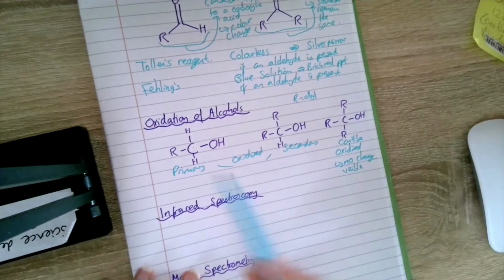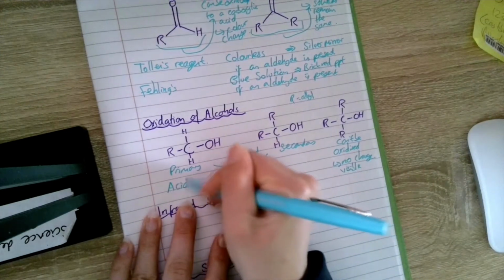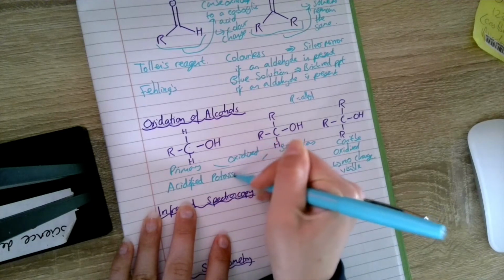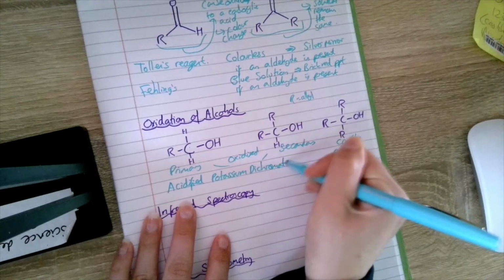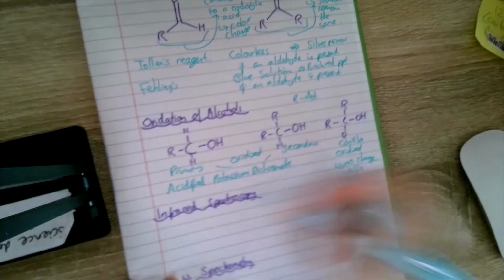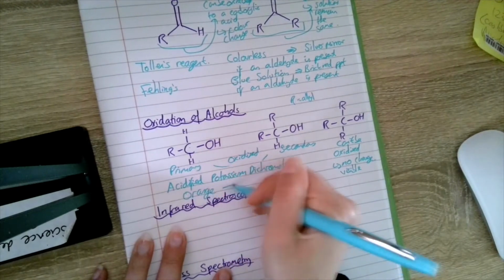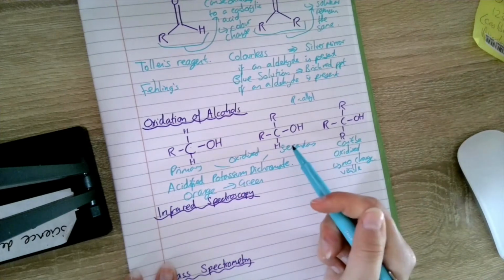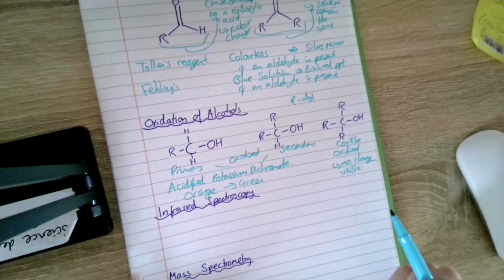So for our primary and secondary alcohols, we oxidise these using acidified potassium dichromate. And here we get a colour change from orange to green for our primary and our secondary, however no visible change for that tertiary.